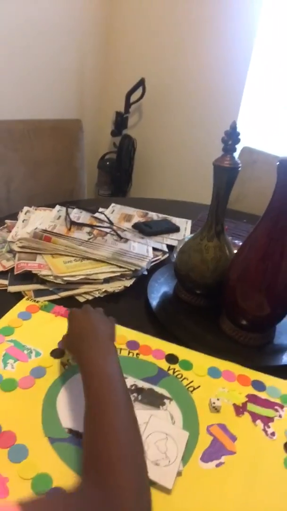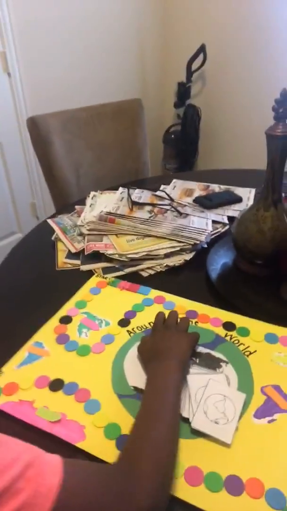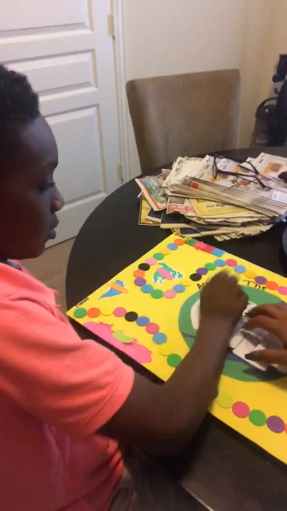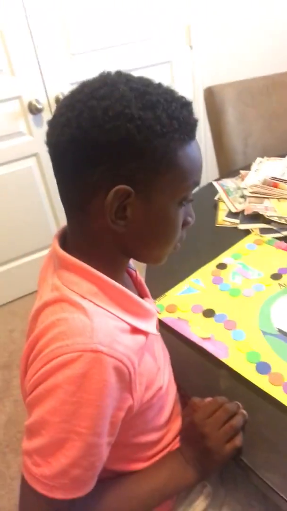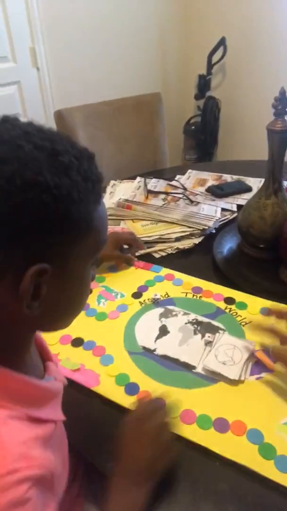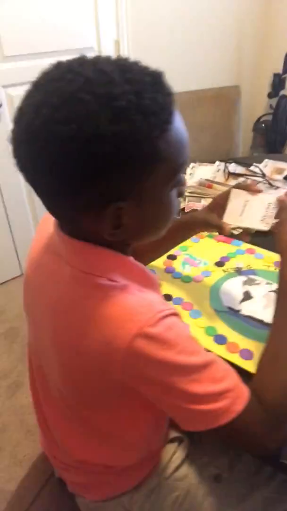So how many did you roll? 6. And I'm rolling. How many did I roll? 6. So let's do it again. How many was that? 8. That's 6. So who goes first? Okay. So you're going to roll again. And that's how many spaces you're going to move if you get the question on the card right. So pick your card first.